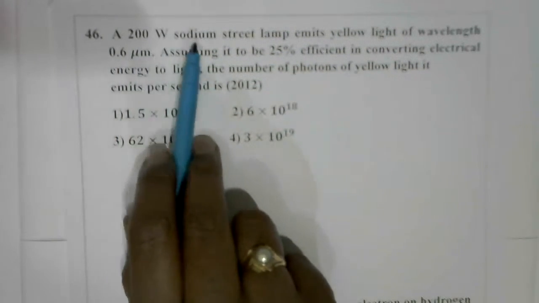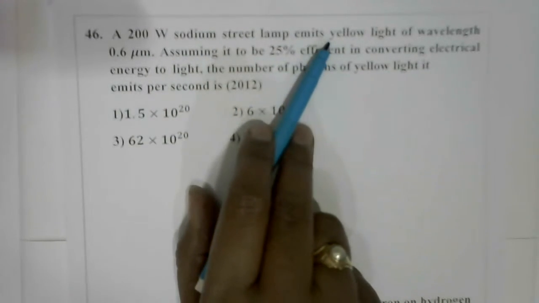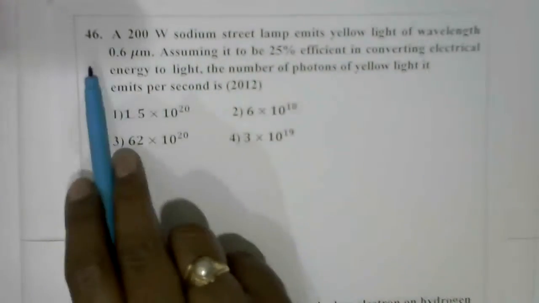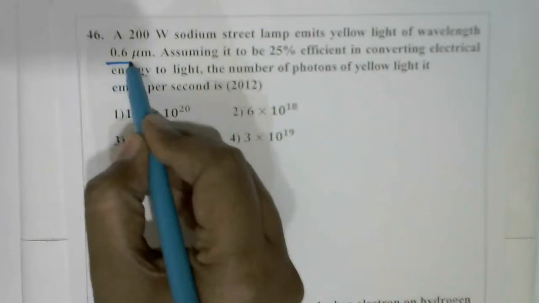A 200-watt sodium street lamp emits yellow light of wavelength 0.6 micrometer.